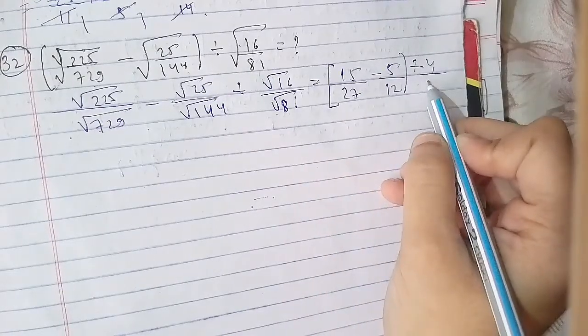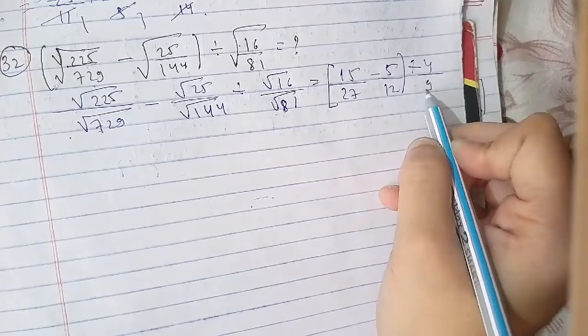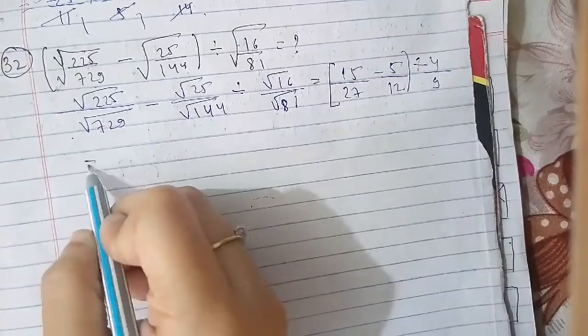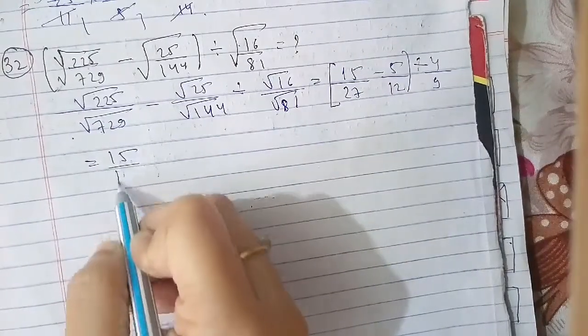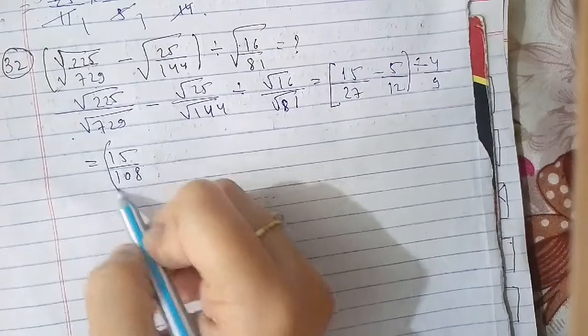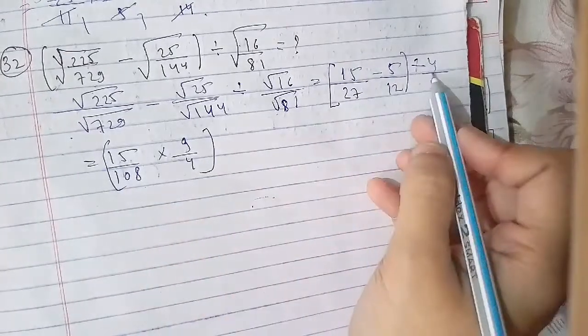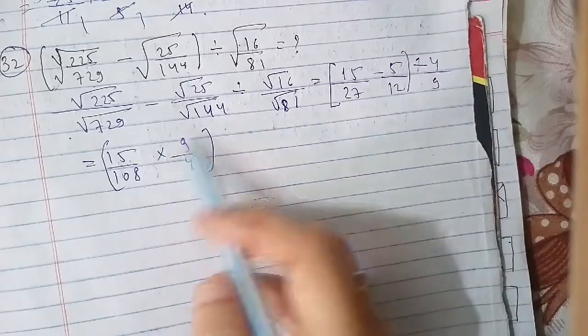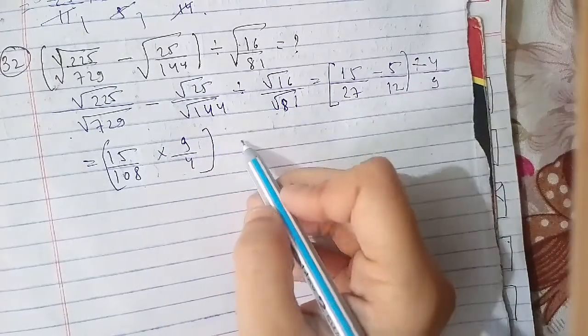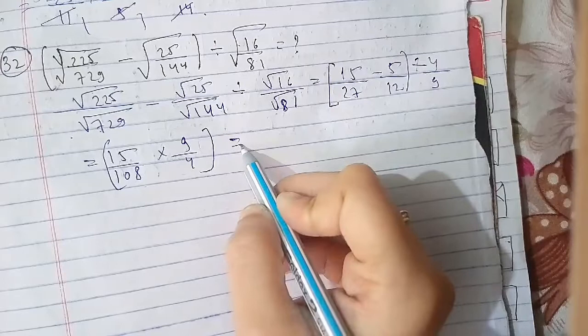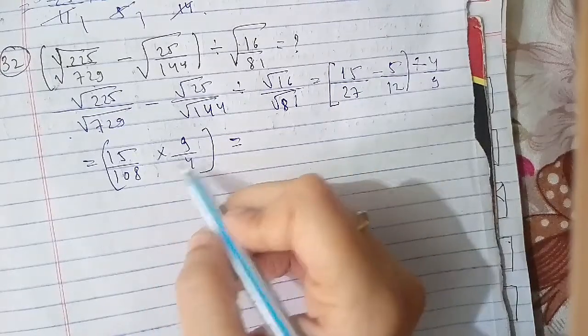If in this 9 ones are 9, 9 ones are 9, and 9 twos are 18. Then 3 fours are 12 and 3 fives are 15. Then we have 4 fours are 16 and 5, so 5 upon 16 will be the right answer for this question as well, because further it will not cancel out.